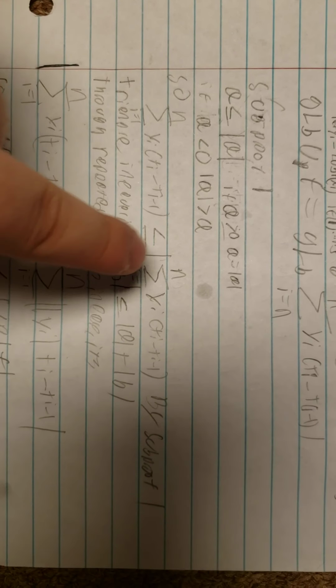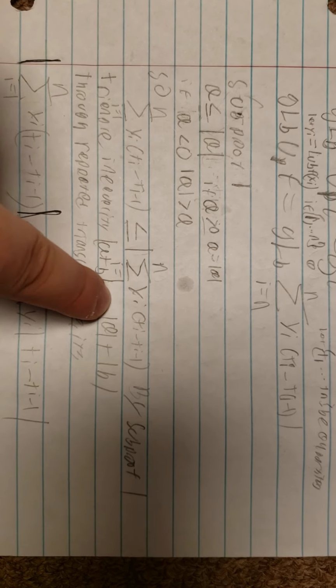And then by the triangle inequality, the absolute value of a plus b is less than or equal to the absolute value of a plus the absolute value of b.